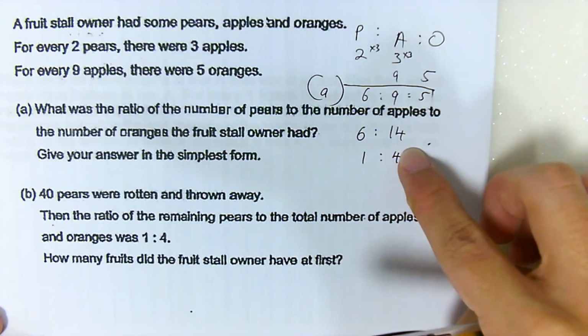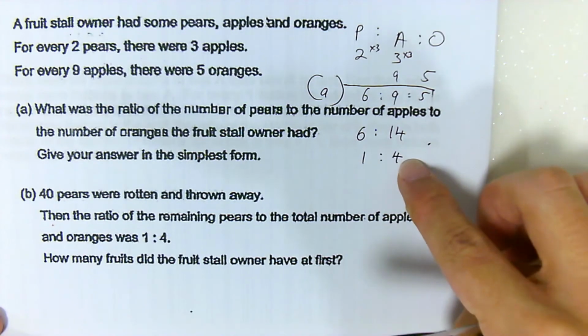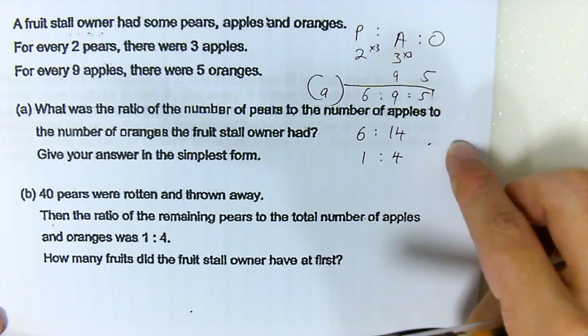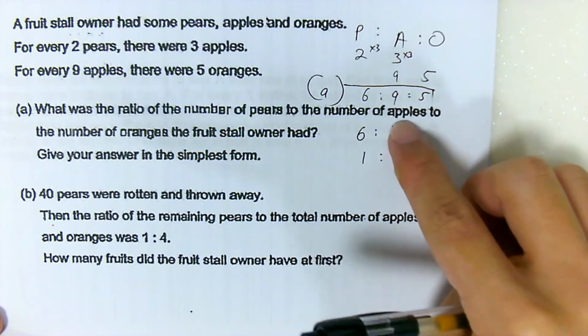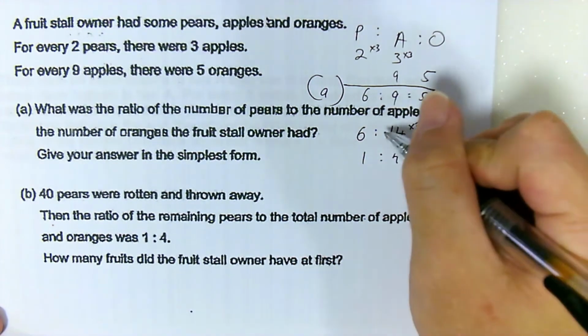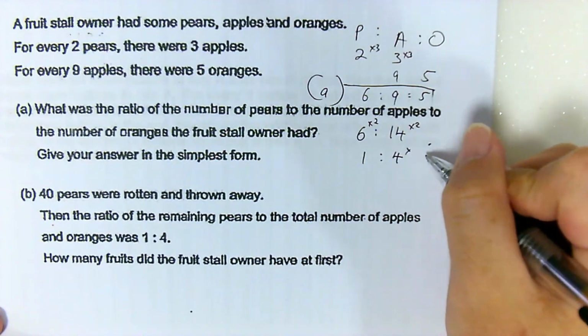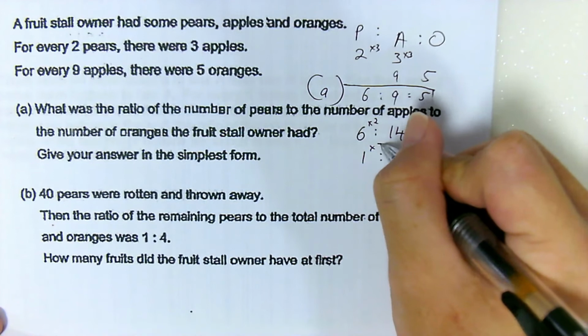Okay, so how to make it the same? Very simple. You find a common multiple between 14 and 4. The multiples of 4 are 4, 8, 12, 16, 20, 24, 28, right? 28 is also a multiple of 14. So here we times 2, and then here times 2. And then from 4 to become 28 is times 7, so this one times 7, this one times 7.